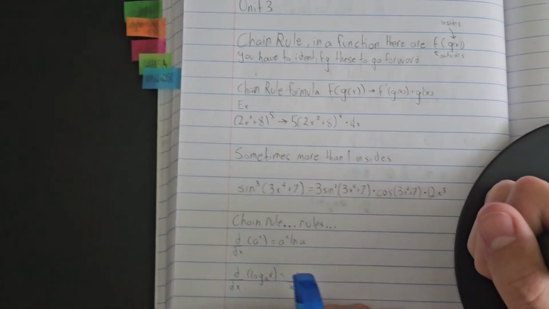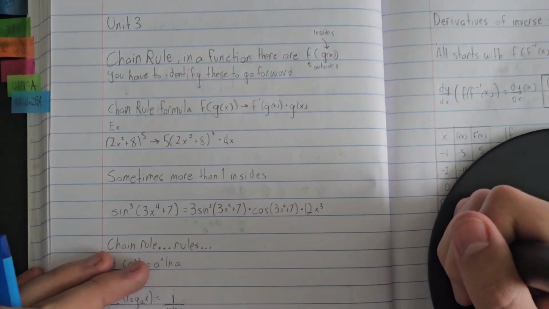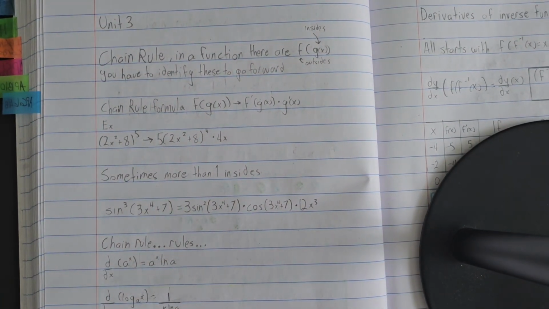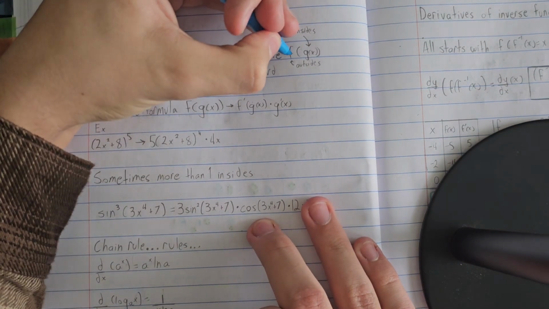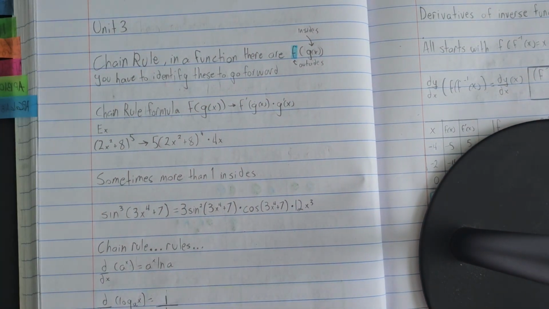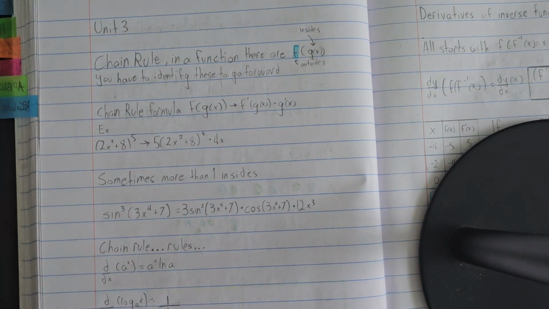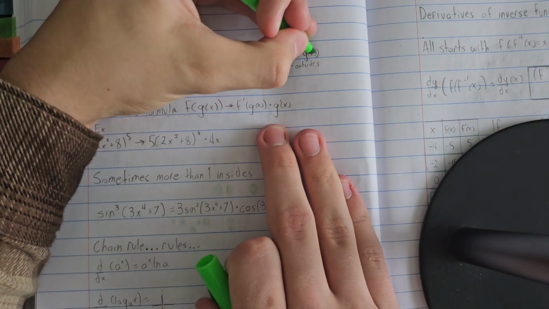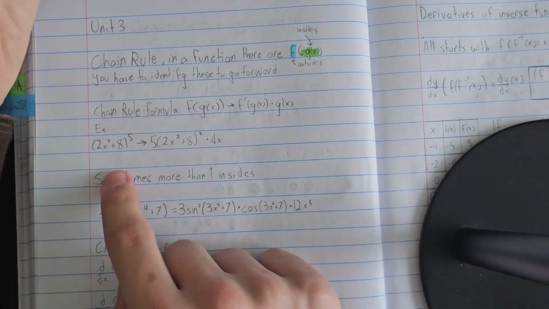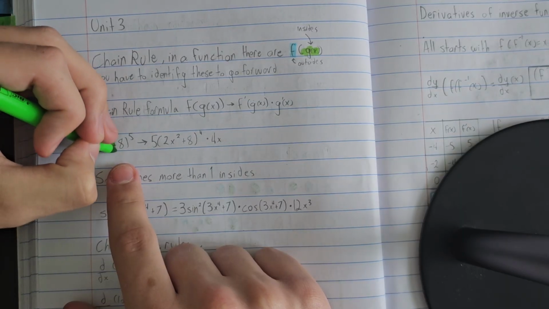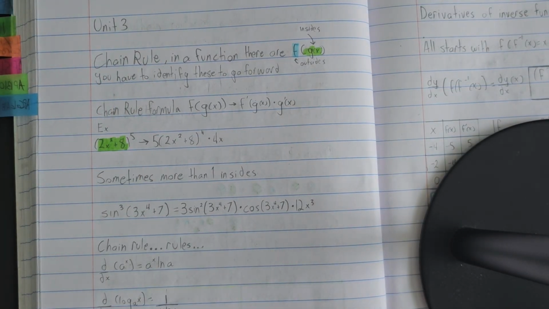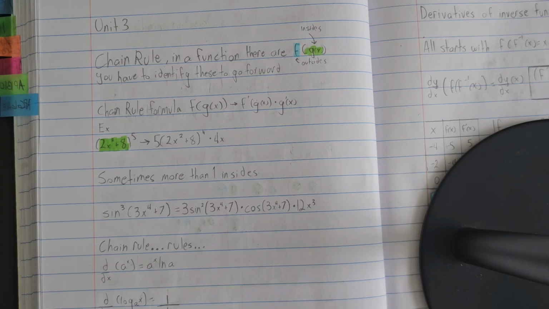So let's take a look at a similar one. Let's actually do some highlighting, in fact. My outsides are going to be blue, and my insides are going to be green. For this question right here, my inside is going to be 2x squared plus 8, and my outside is going to be the power of 5.